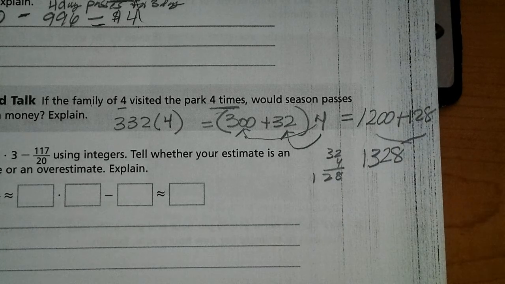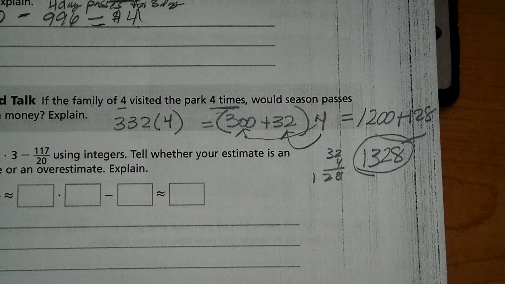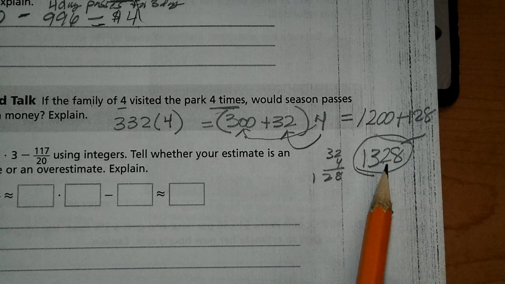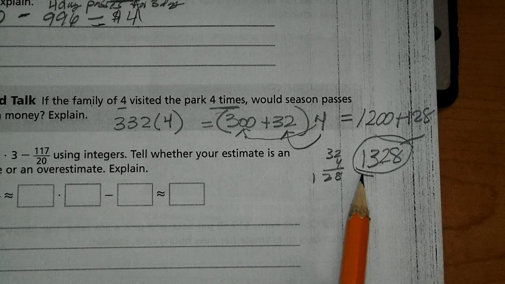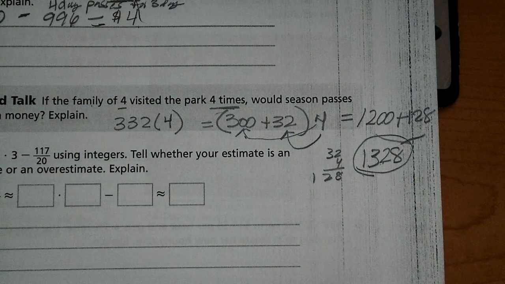1,328. Yes, thank you, Lawrence. Now would it be cheaper to buy the season pass? Yes, because if we go 4 times, it's going to cost me 1,328, where the season pass is only going to cost me 1,000.